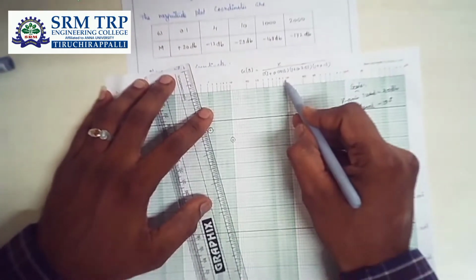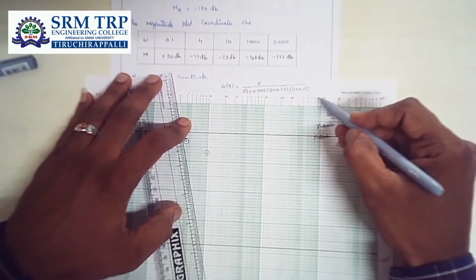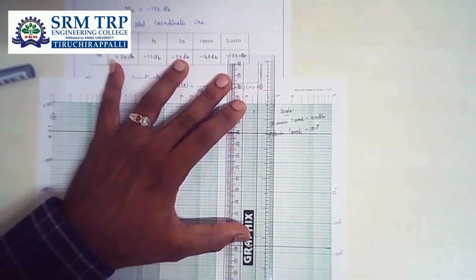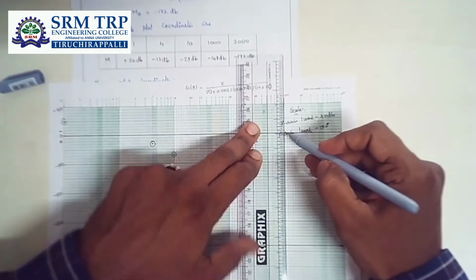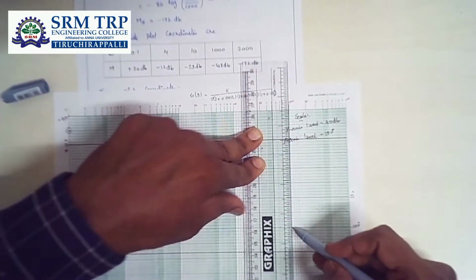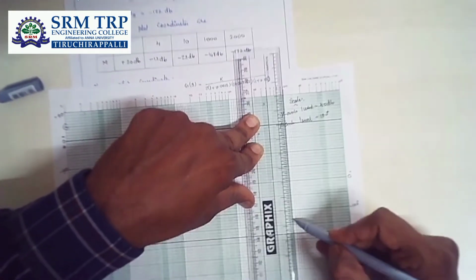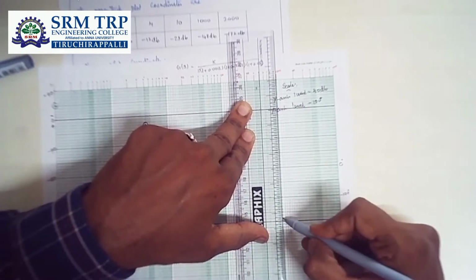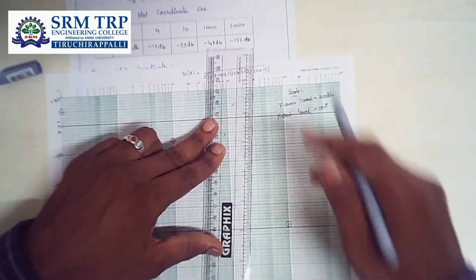Then the frequency is 1000. So this line is 100. After 100 it is 200, 300, 400, 500, 600, 700, 800, 900, and this line is 1000 radian per second. This is the frequency line of 1000 radian per second. I am going to place my scale over here, and the corresponding magnitude is minus 148. So minus 148 will come after minus 120. This point is minus 120. Then minus 124, 128, 132, 136, 140, 144 and 148. This is minus 148, the point corresponding to 1000.